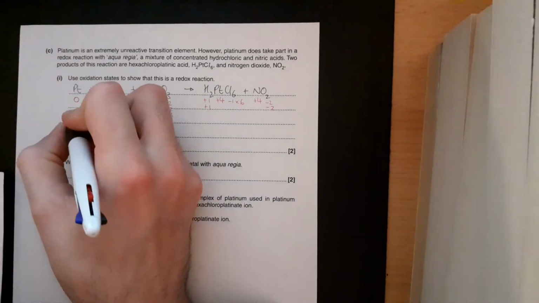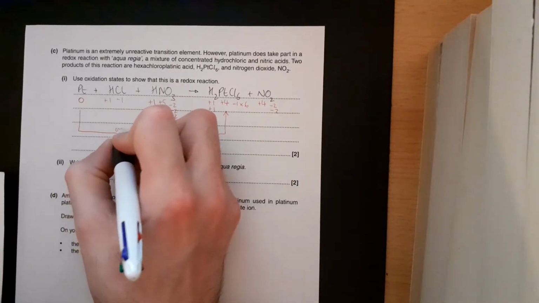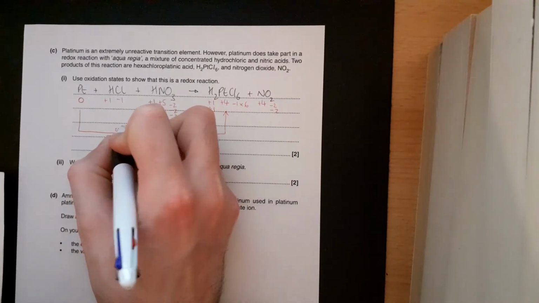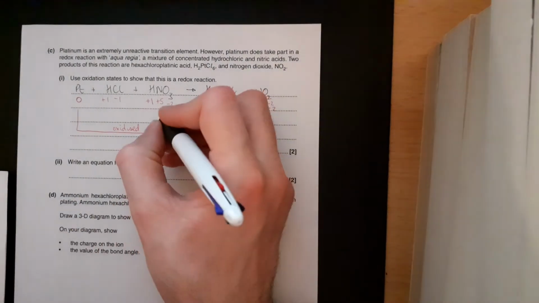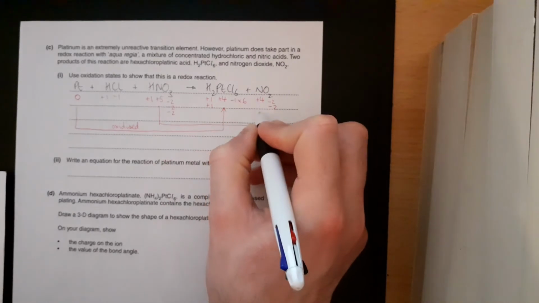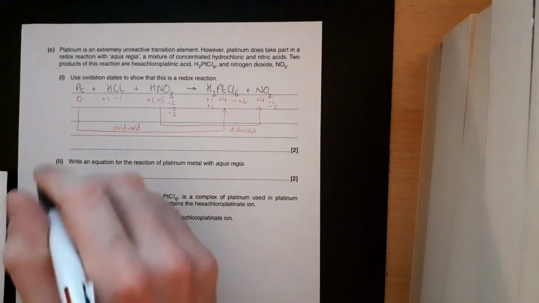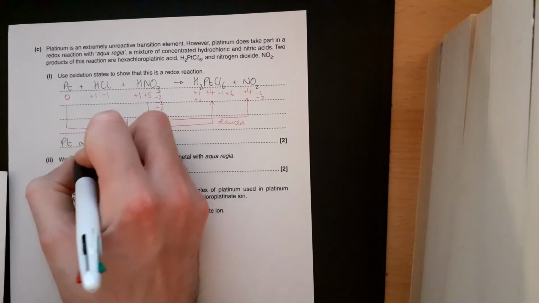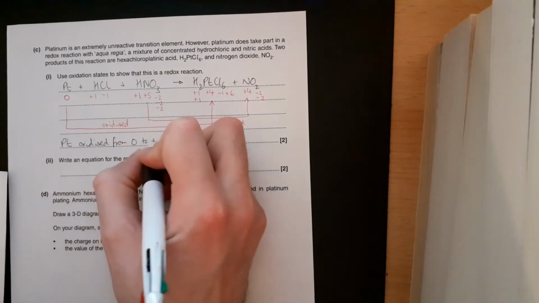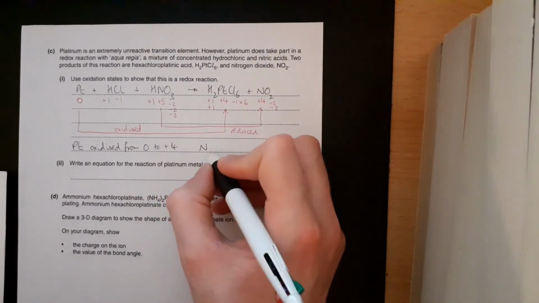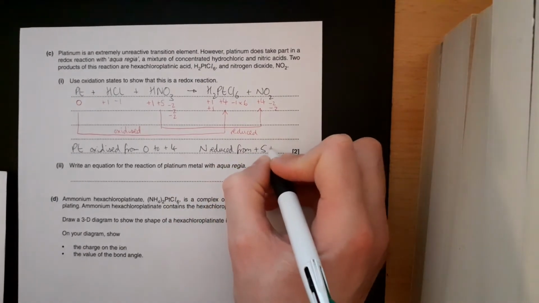So what's going on here? The platinum has been oxidized from 0 to +4, and the nitrogen here has been reduced, hasn't it, from +5 to +4. So let's just write that out. Platinum oxidized from 0 to +4, and nitrogen reduced from +5 to +4.